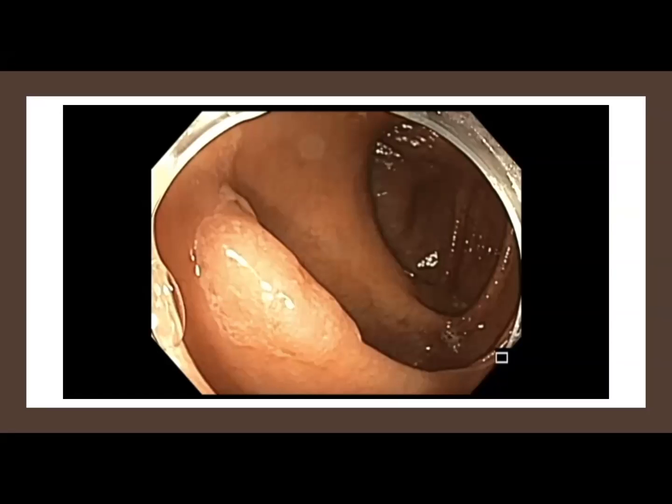One is if you are not sure about the margin and you don't define it well, you will leave tissue behind. The second is that when you leave tissue behind, the next time you come in to resect, it will be very hard because it's not going to lift well.